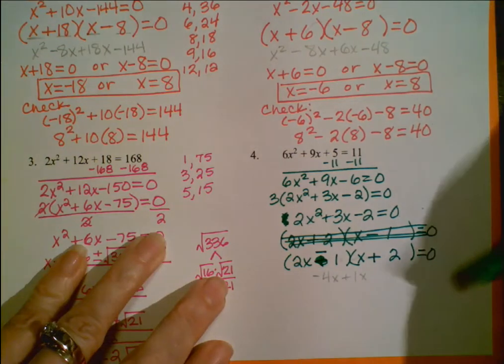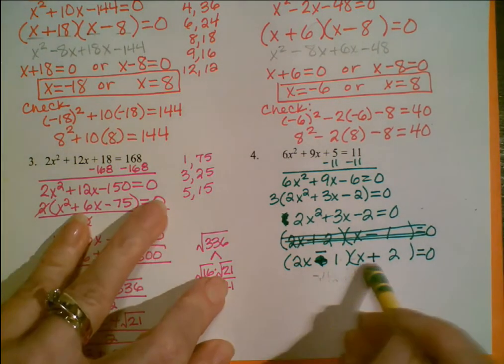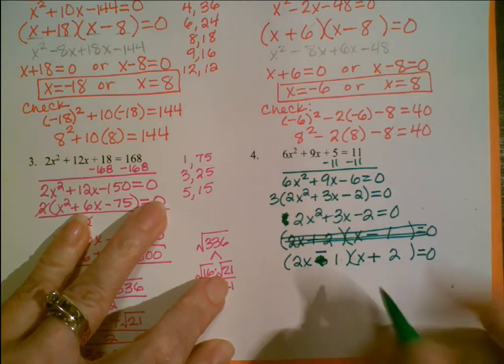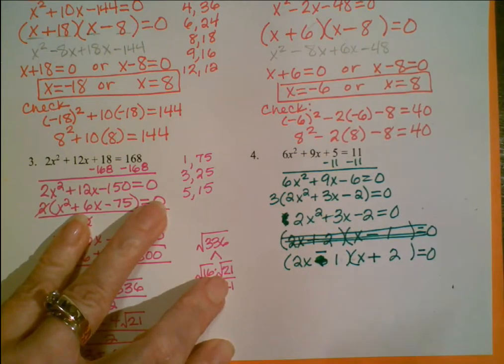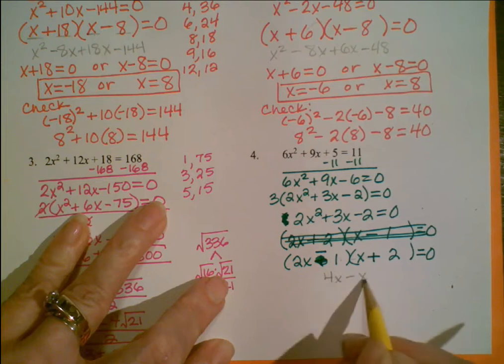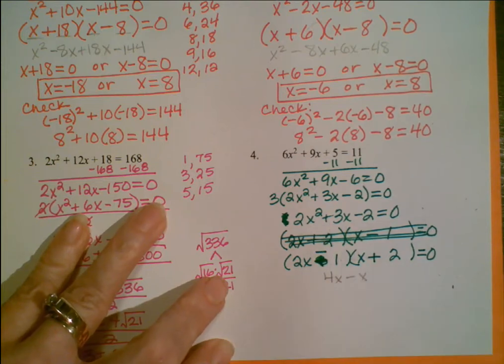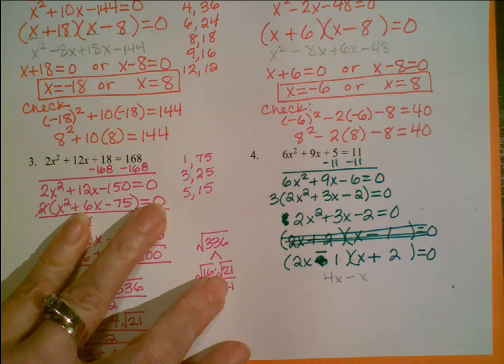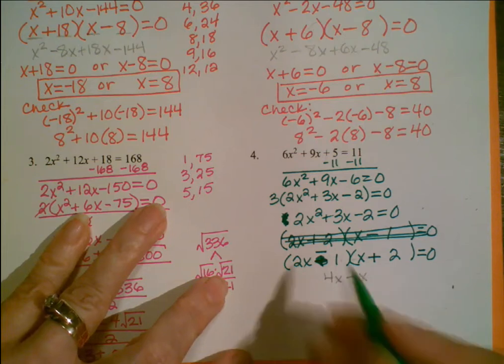So now if I were to check my outside and inside, see what happens. Outside 2x times 2 is 4x. Inside negative 1 times x is negative x. 4x minus x is 3x. So we've got it factored correctly now. Once we have it factored correctly, then it's time to separate it into two equations.